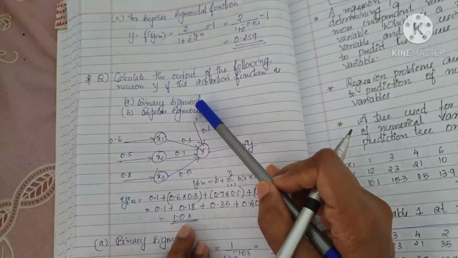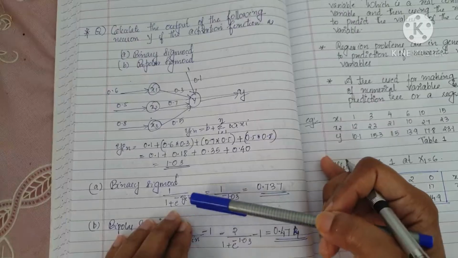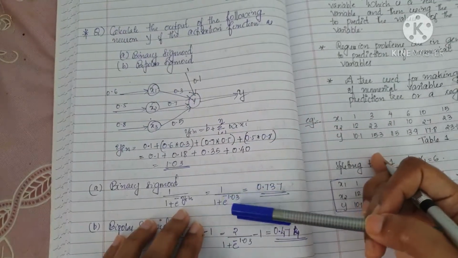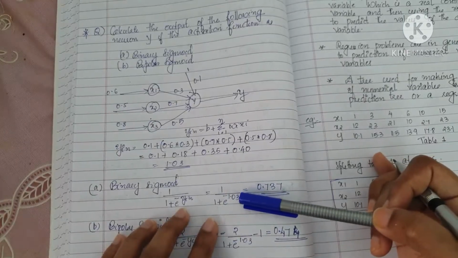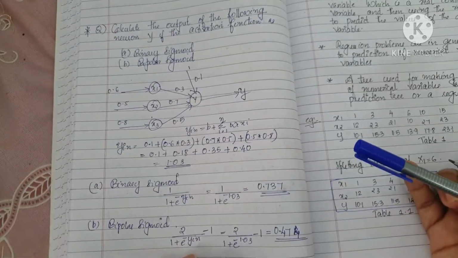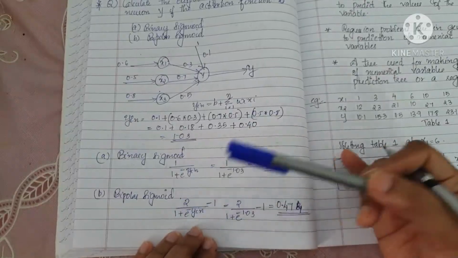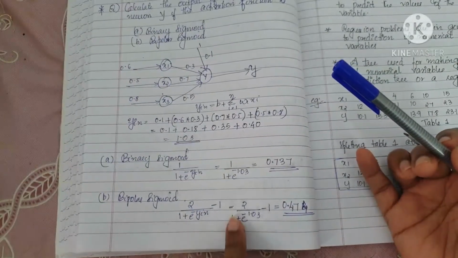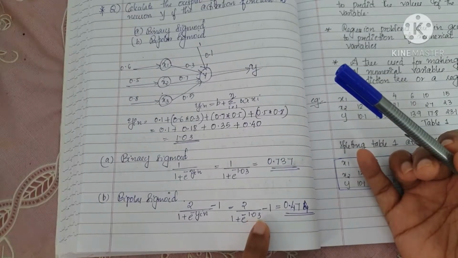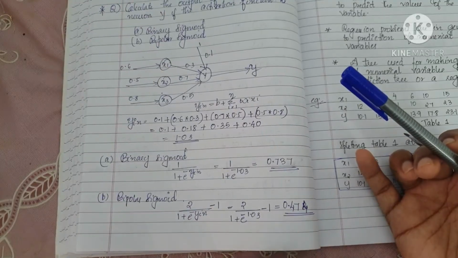Next we have to apply the binary sigmoid. The equation is 1 divided by 1 plus e raised to minus yn. Here it is 1 divided by 1 plus e raised to minus 1.03, which is equal to 0.737. Next, the bipolar sigmoid. Its equation is 2 divided by 1 plus e raised to minus yn, minus 1, which is 2 divided by 1 plus e raised to negative 1.03, minus 1, which is equal to 0.474.